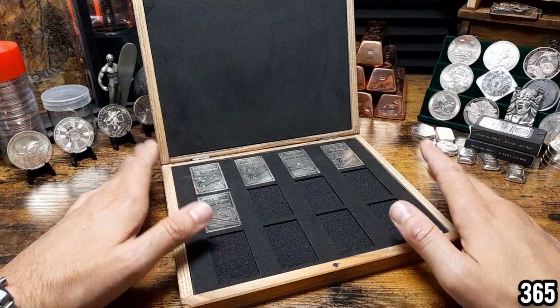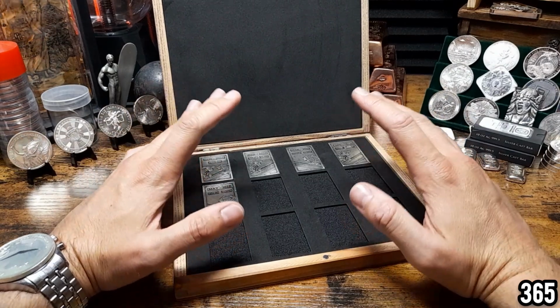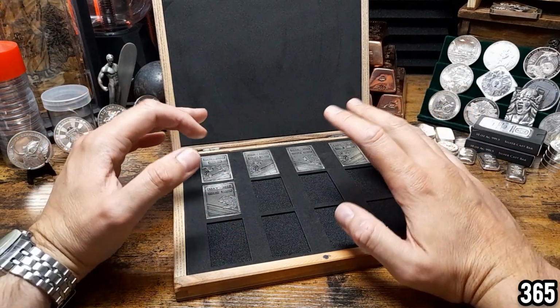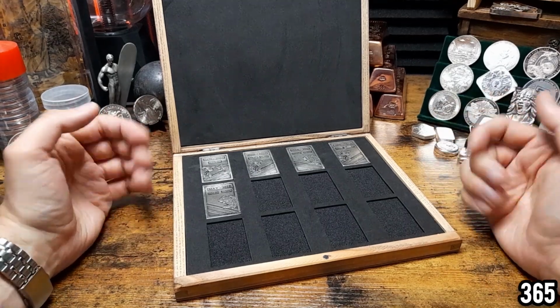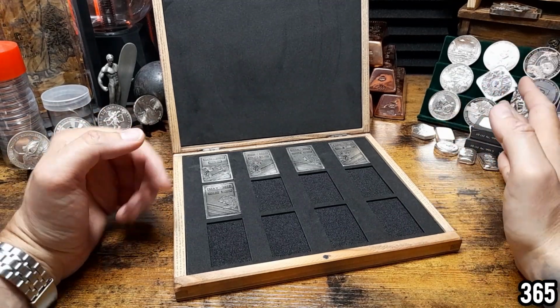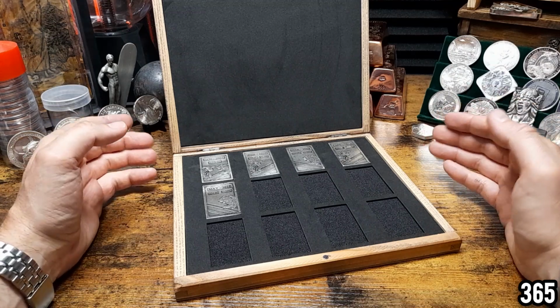So back to the question that I asked at the beginning of today's video, and what is it you do when the spot price of silver increases or decreases? Well, for me, I continue to buy. I continue to buy whether the spot price is high or low, because for me, silver is a way of saving outside of the bank.